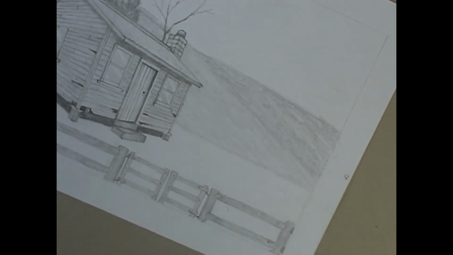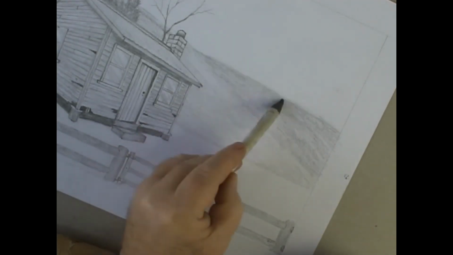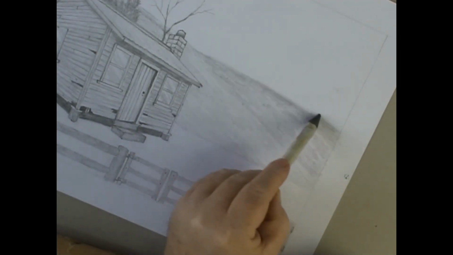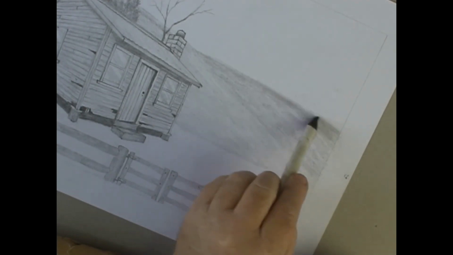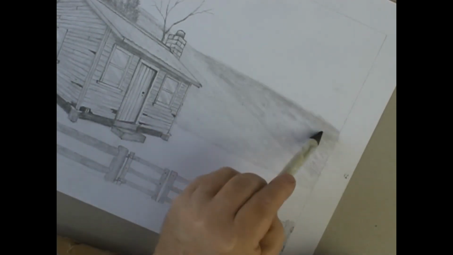Right, now I'm going to go in and do a little bit of blending there. Give me a blending stump. Just blend it in, not too hard. I mean, just gently soften it. It's way over in the distance.